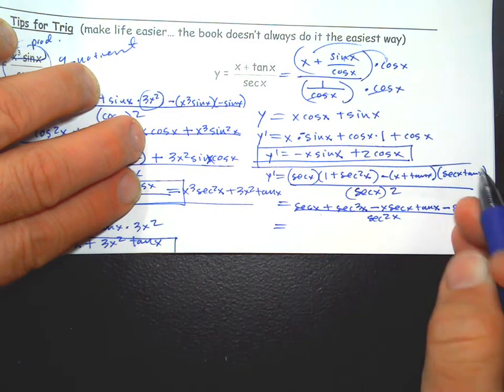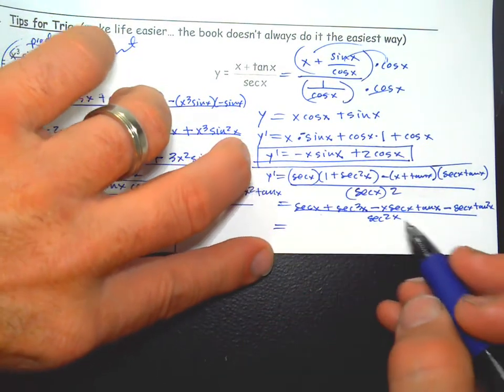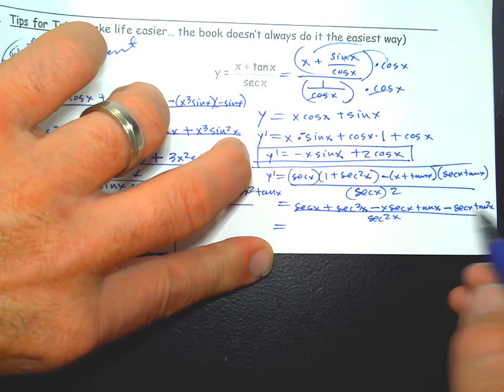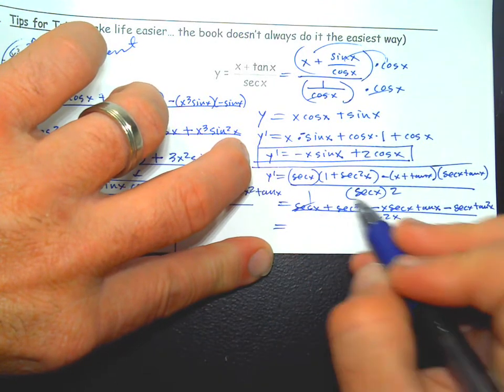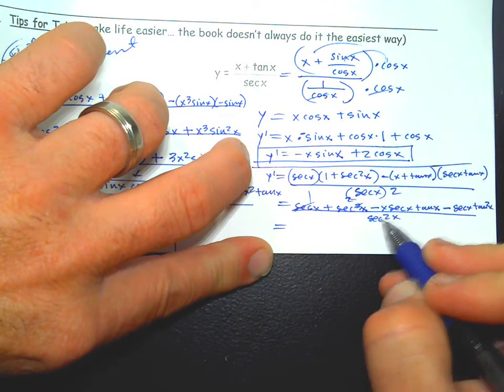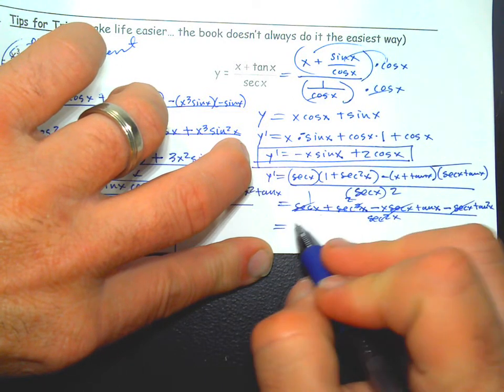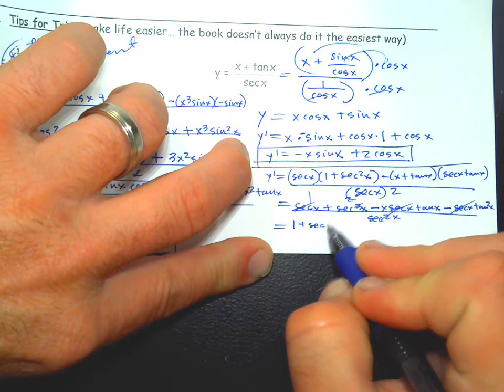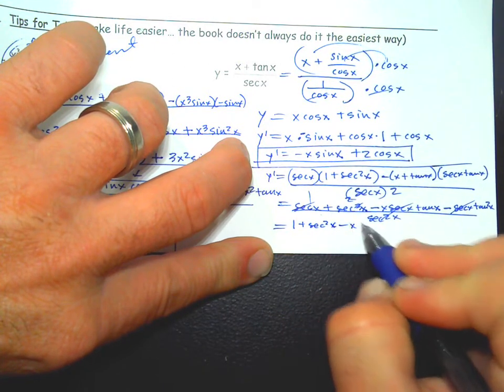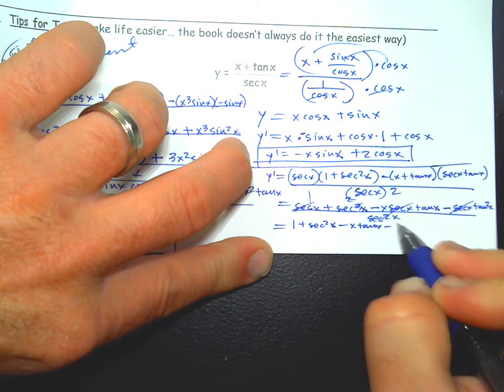So we probably want to change all these secants. What we could do is divide one secant out of everything in the top and bottom if you want. So you could write 1 plus secant squared x minus x tangent x minus tangent squared.